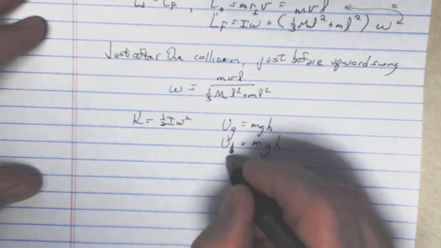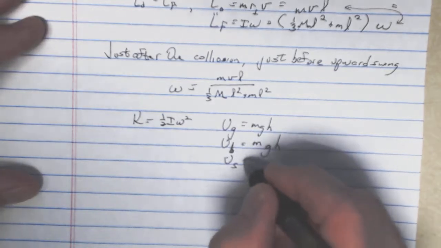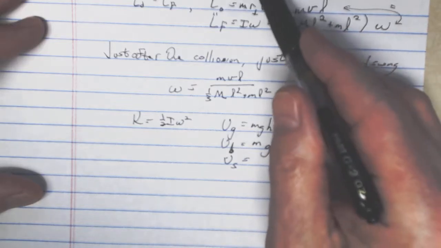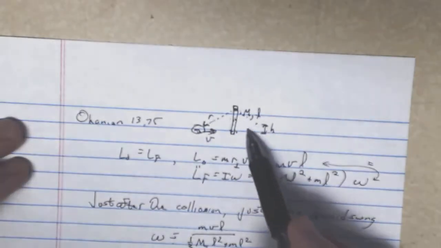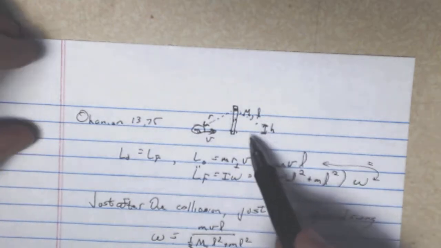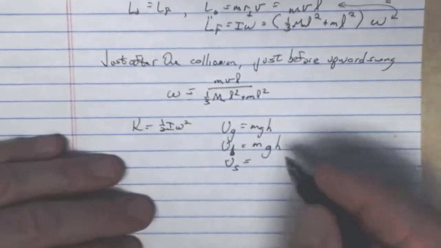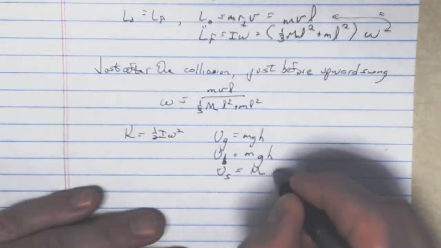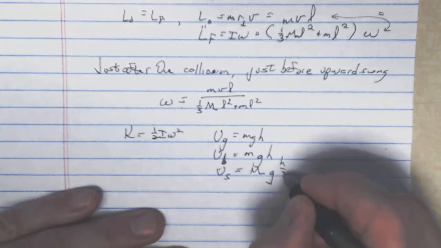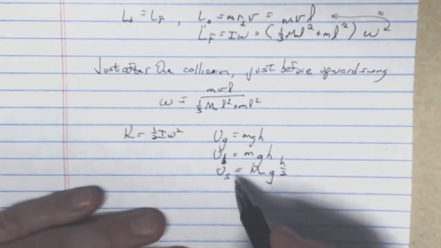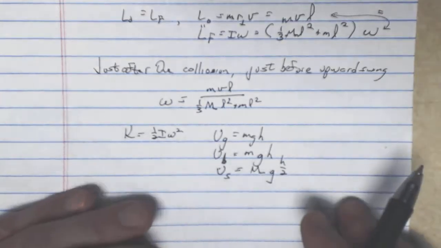But for the stick, it's a little bit different, because if the end of the stick goes up a height h, the center of mass goes up only half as far, because it's got half the length. Okay, and so I need to write this as capital Mgh over 2 would be the final potential energy of the stick compared to its original gravitational potential energy.